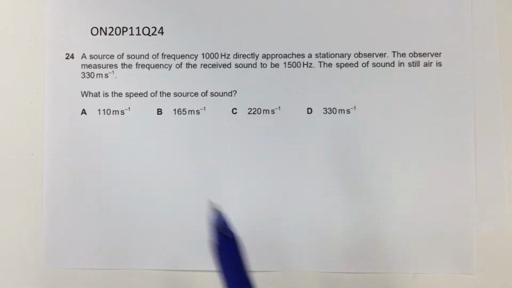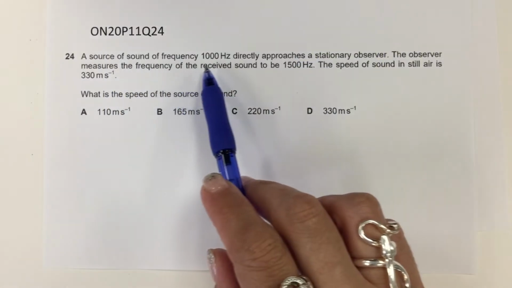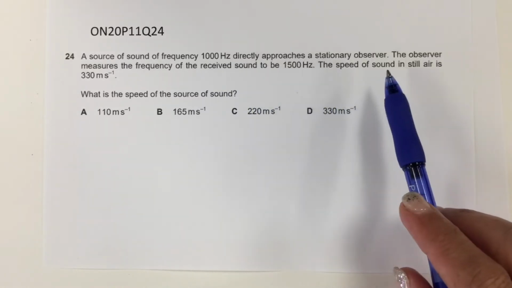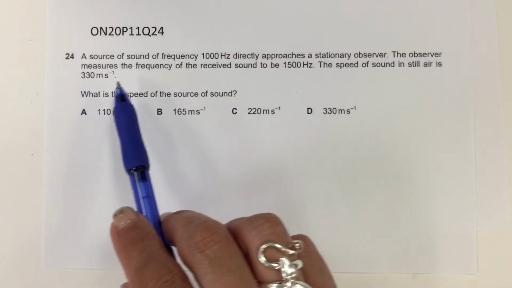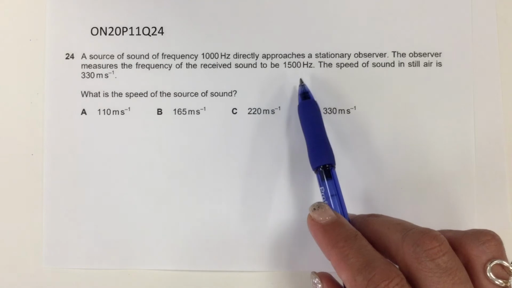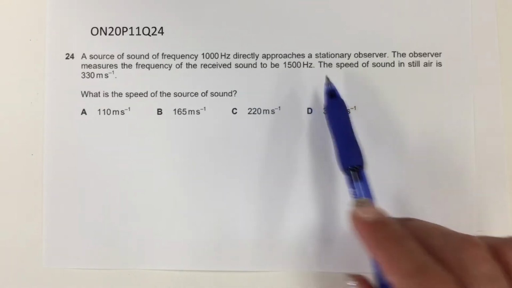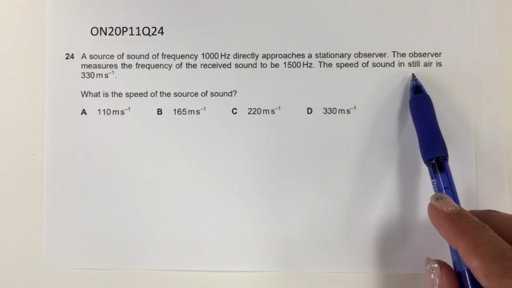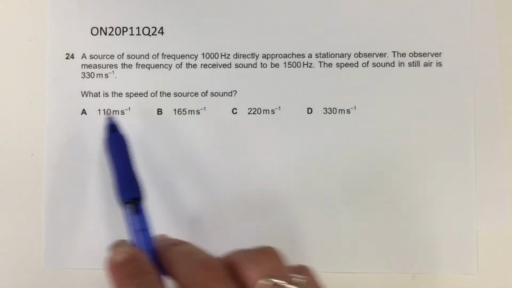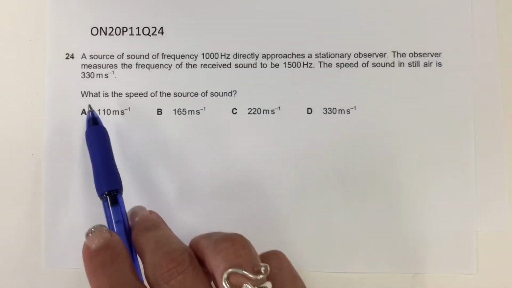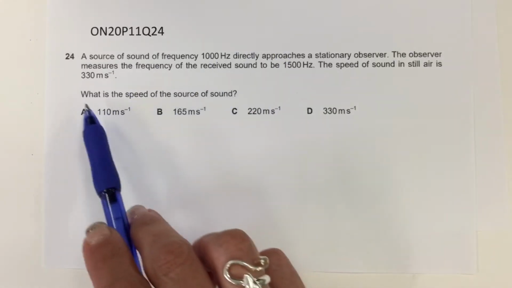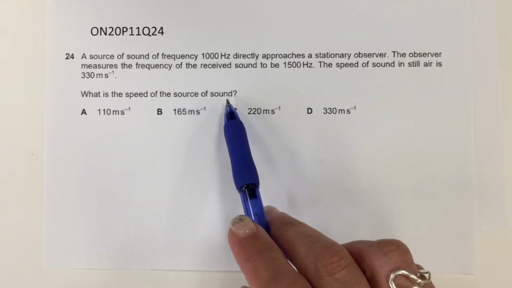Another formula application. A source of sound of frequency 1000 hertz directly approaches a stationary observer. The observer measures the frequency of the received sound to be 1500 hertz. The speed of sound in still air is 330 meters per second, which means that it's not windy. What is the speed of the sound? I'm going to rephrase: what is the speed of the source of sound?